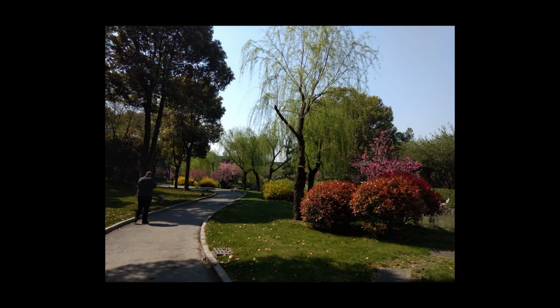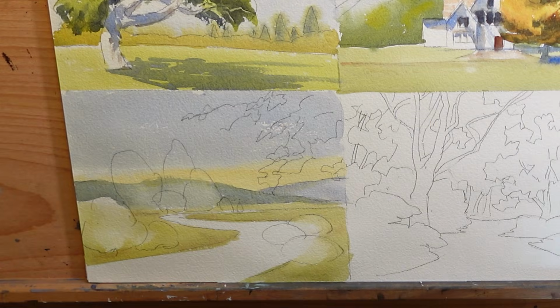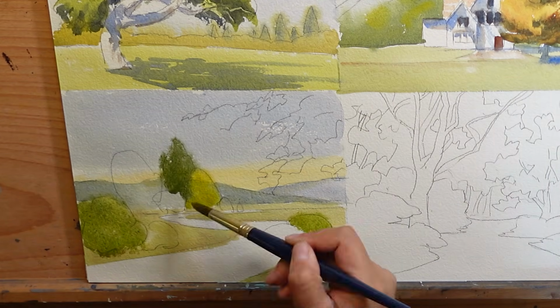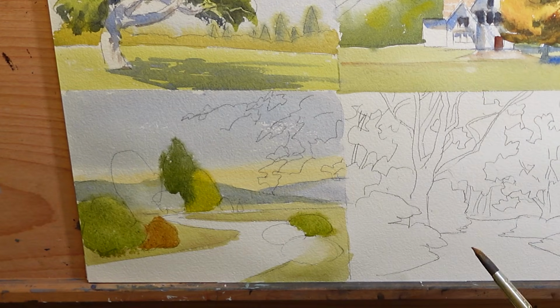Now, if you have tree clusters that are of different species, shapes, or colors, you may want to use these techniques where you just join the colors instead of painting them as one mass. This will create further separation between the objects.